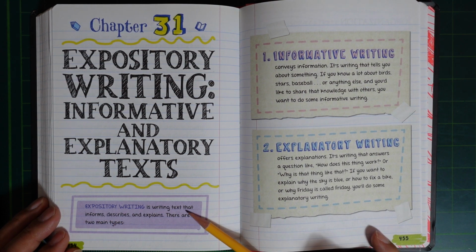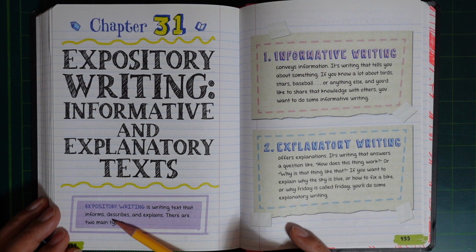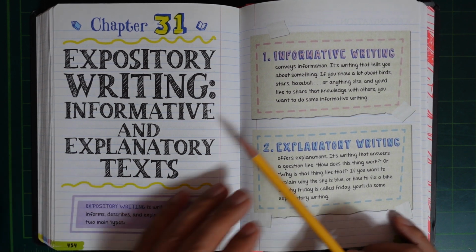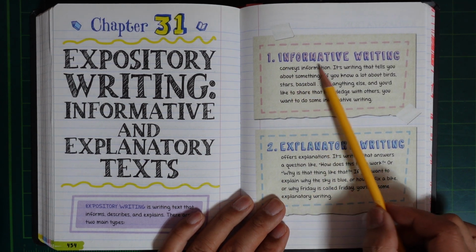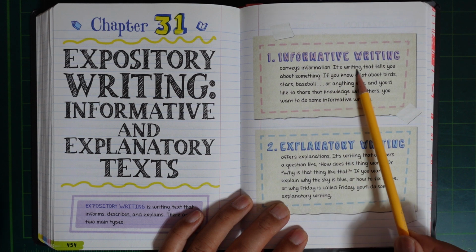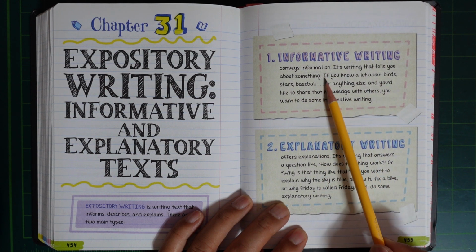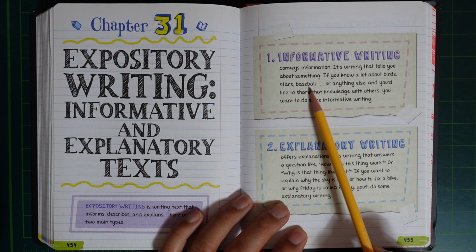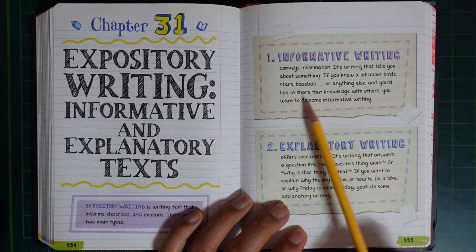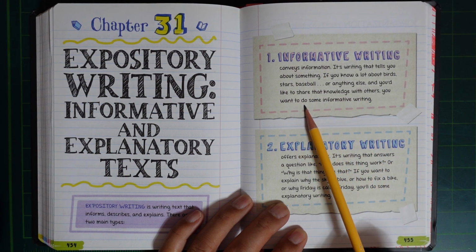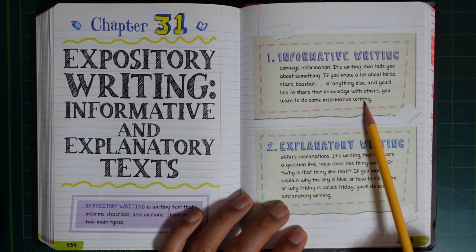Expository writing is writing text that informs, describes, and explains. There are two main types. 1. Informative writing conveys information. It is writing that tells you about something. If you know a lot about birds, stars, baseball, or anything else, and you'd like to share that knowledge with others, you want to do some informative writing.